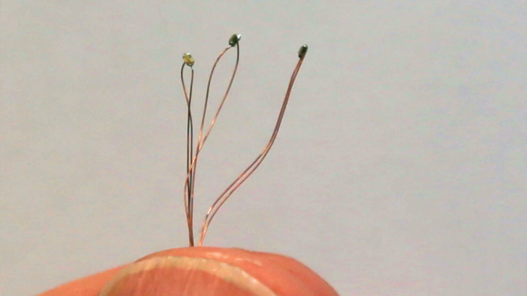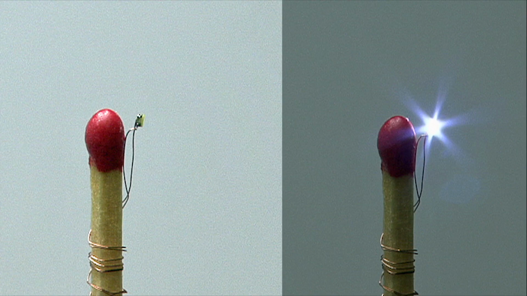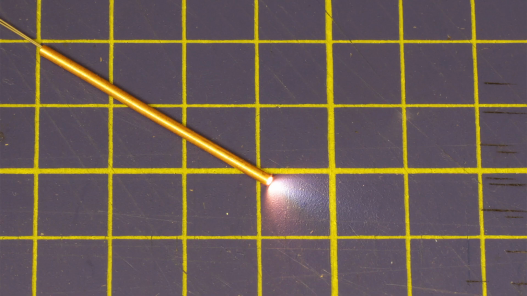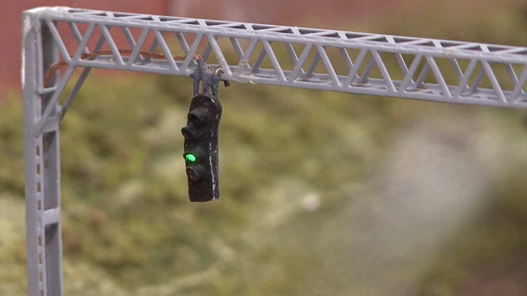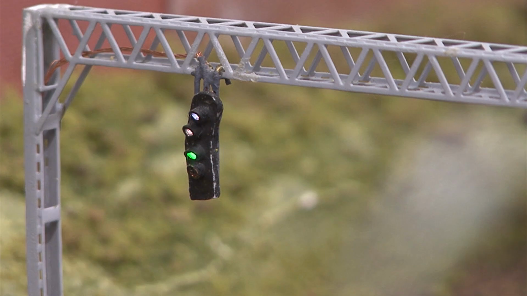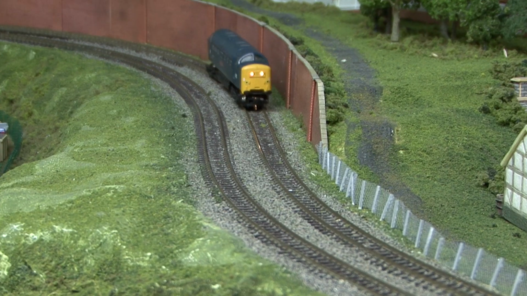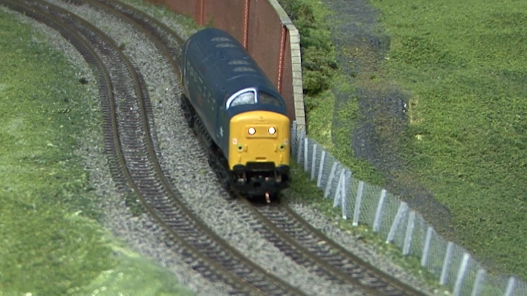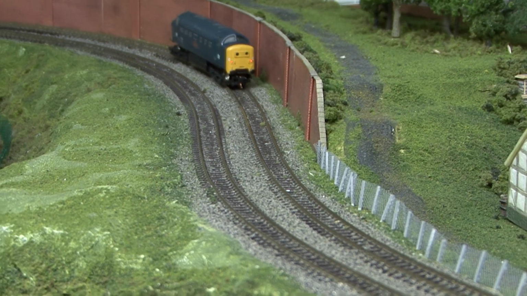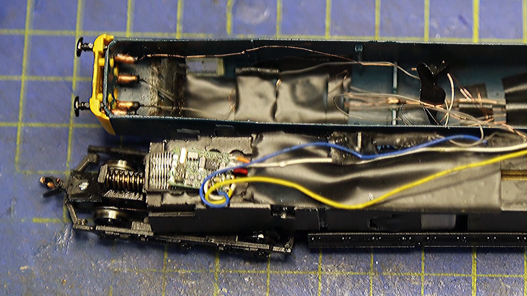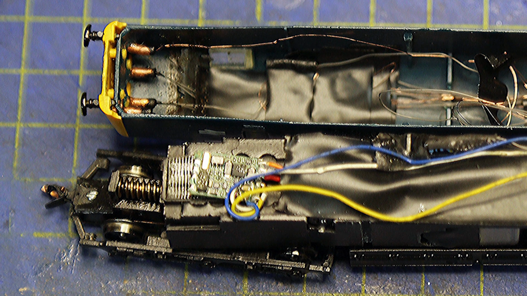Both signals and the loco running lights utilize the SMD LEDs. The photograph with the match head illustrates their size, and to direct the light and reduce spillage, I install them in a copper tube. Here are some examples of the signals in operation. The loco running lights are all installed on a similar basis as the Class 37 shown. All of the LEDs, which have been connected to the appropriate decoder terminals, are in short tubes fitted into the engine body.